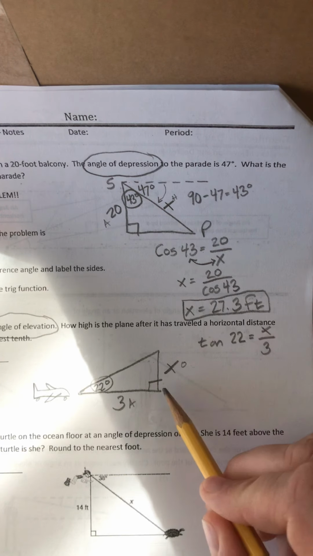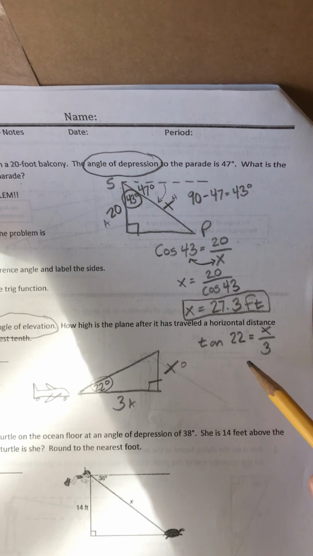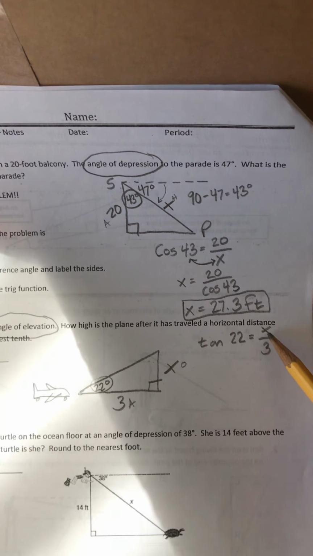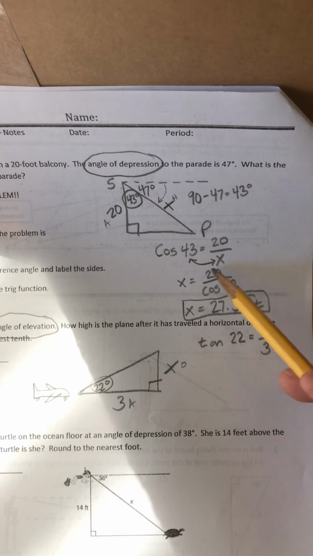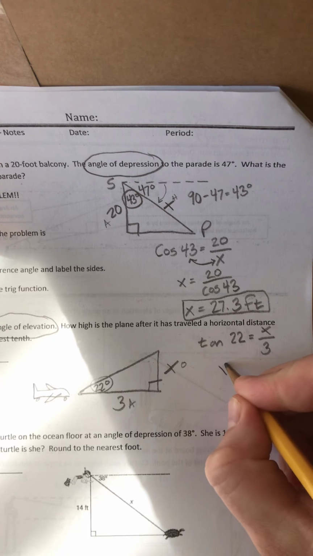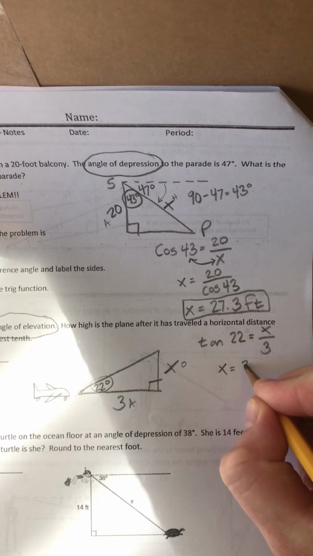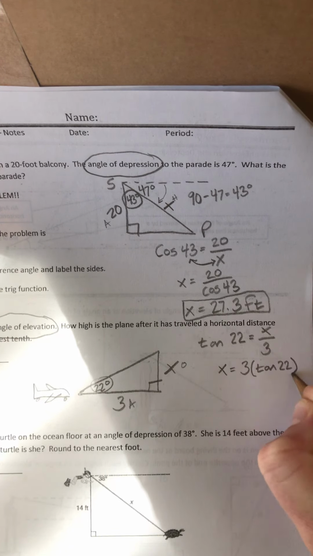Again, opposite over adjacent. Opposite is x, it goes up top. Adjacent is 3, it goes on the bottom, okay? Now, the trick from my other video that I put up: when x is on top, we just multiply these two sides. Just like we did up top, where x is on bottom, we switch and divide. Here, x is up top, so we're going to take these two pieces and just multiply them together. So here, x equals 3 times the tangent of 22, okay?